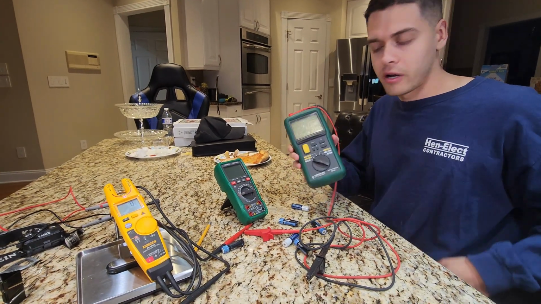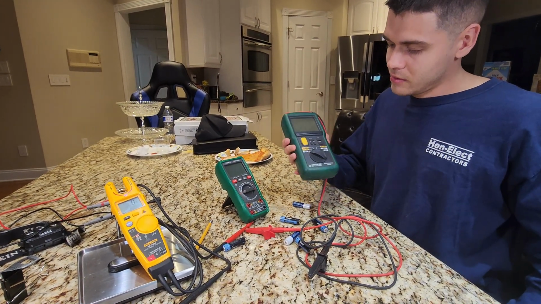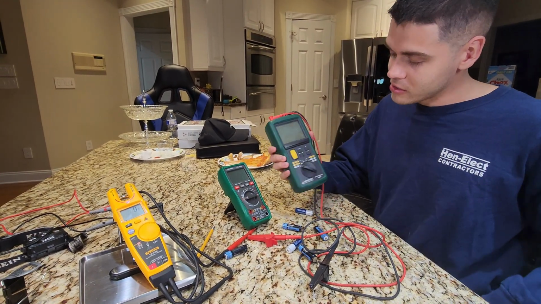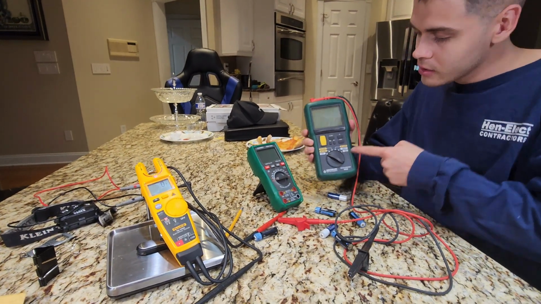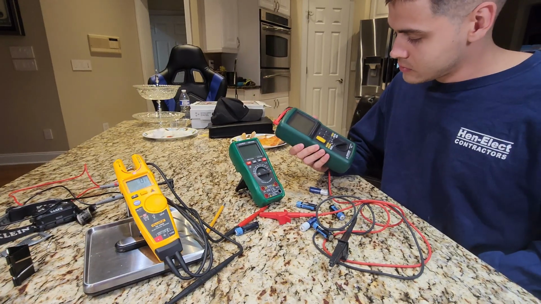Hey, Dad, what is this thing right here? That's a megohmmeter. Megohmmeter? This thing looks massive compared to this one. Yeah. Multimeter right here, and this is a megohmmeter? Right. You know what this thing does?